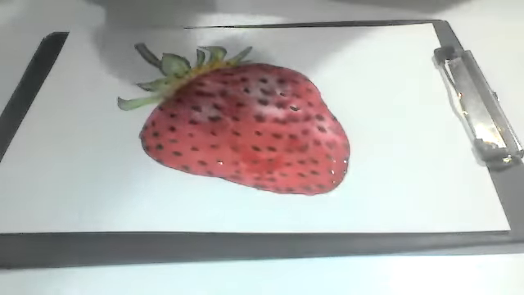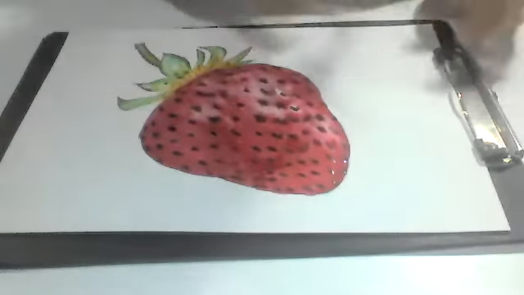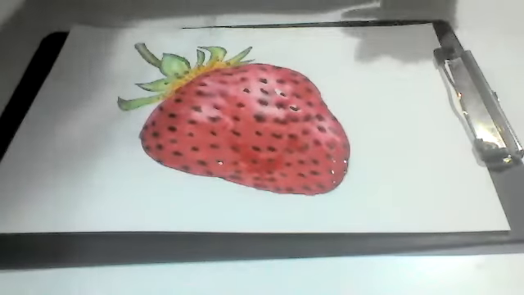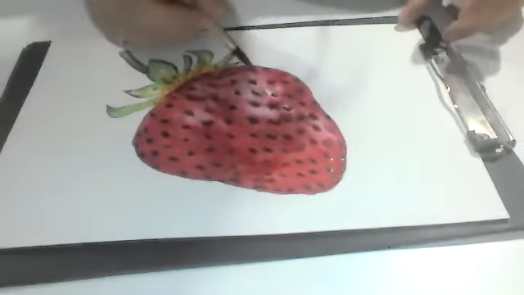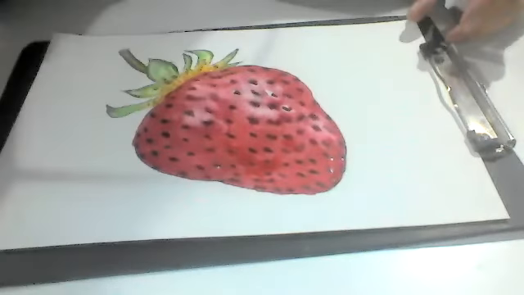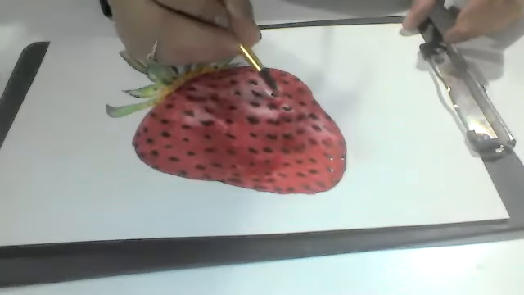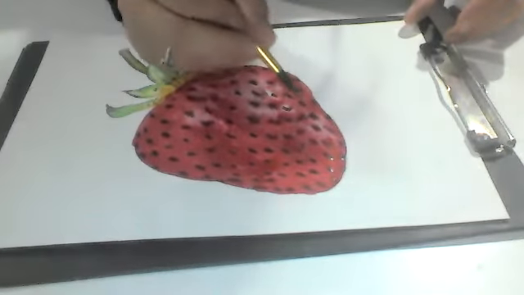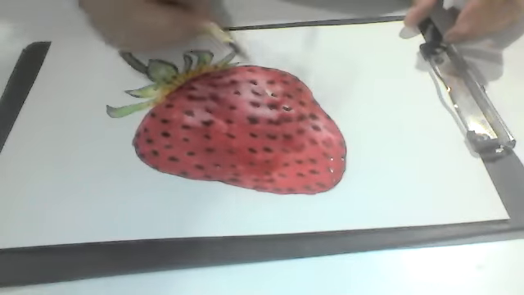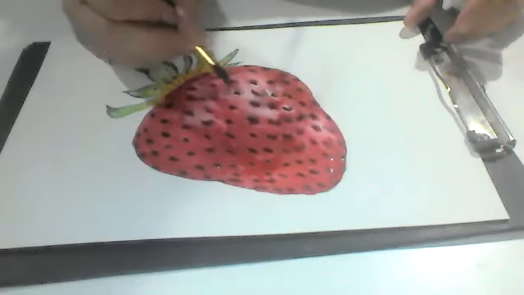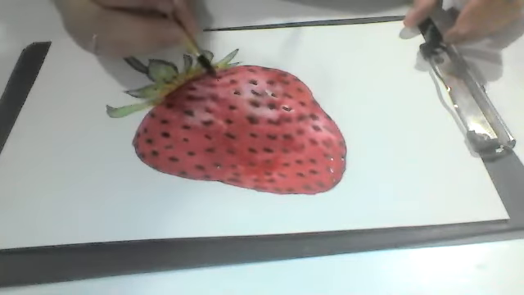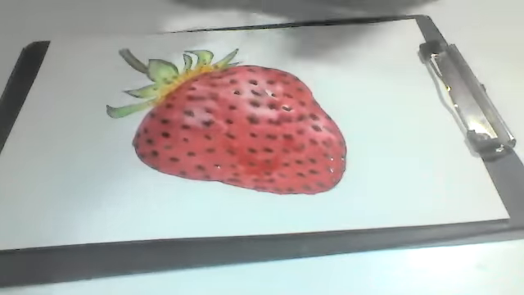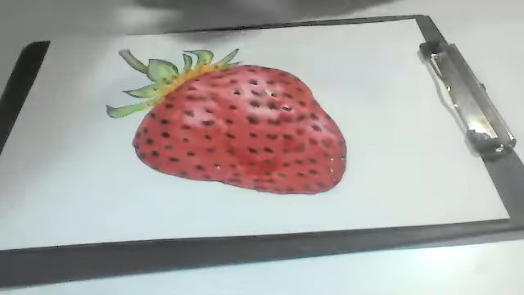Okay, so now we just have to add a little bit more highlights, like for example, some lines here in yellow ochre. And that's only because of the reflection of light, so we will try to soften that later on. Actually, some of them are okay.